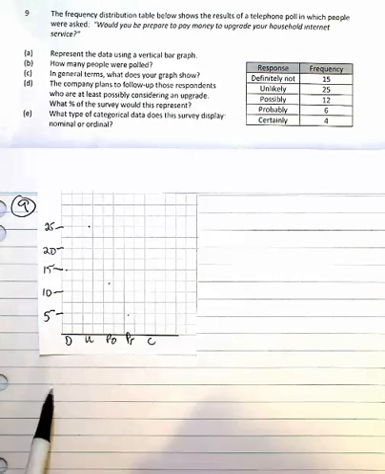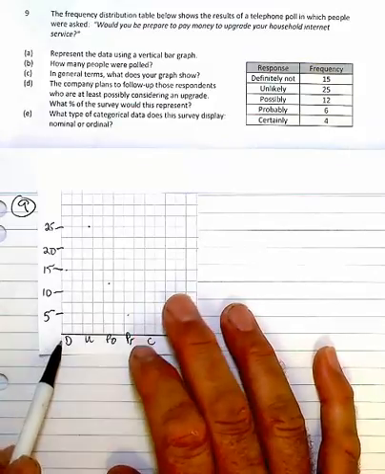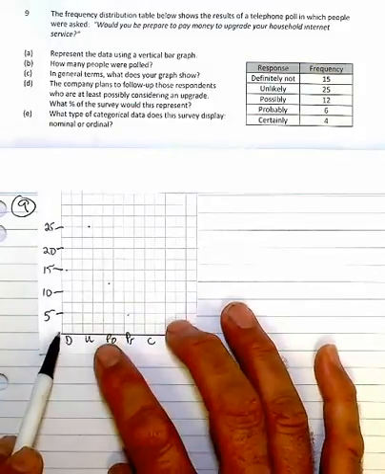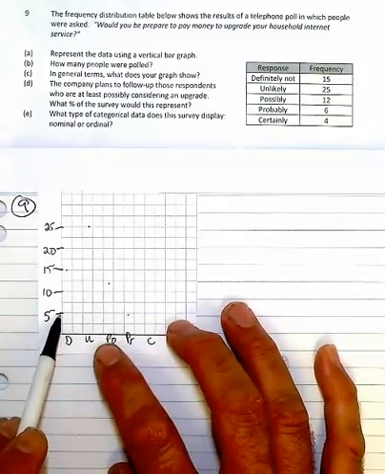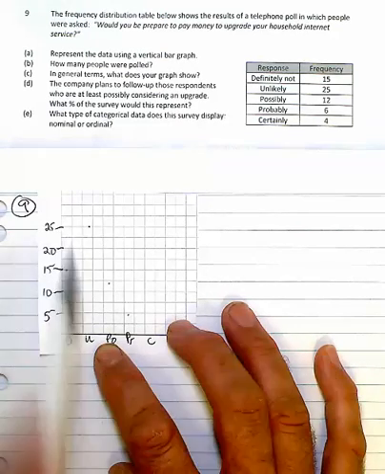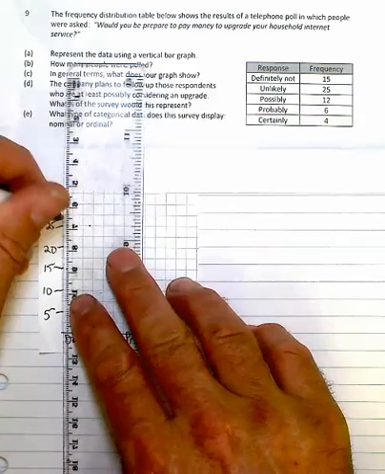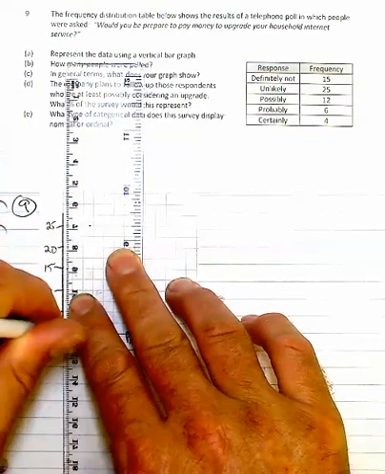I've chosen to use a smaller set. Size doesn't matter in this instance as long as we can fit it onto our pages. And you'll notice here I've used each second little grid point as a unit of 5, so I get 5 up to 25. Now, I like labelling and ruling my axes as well, so I'll put that there.